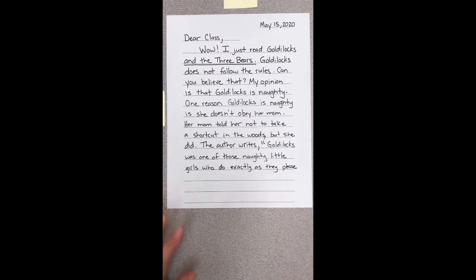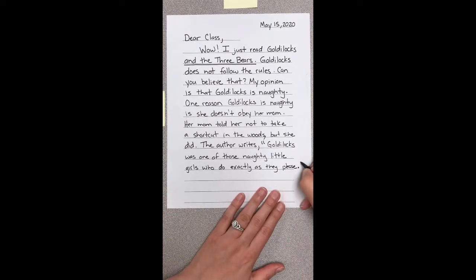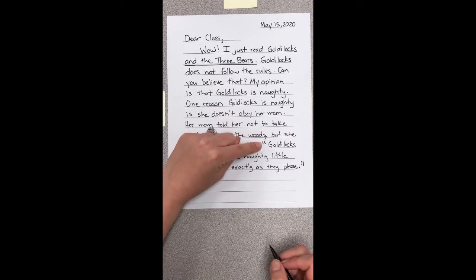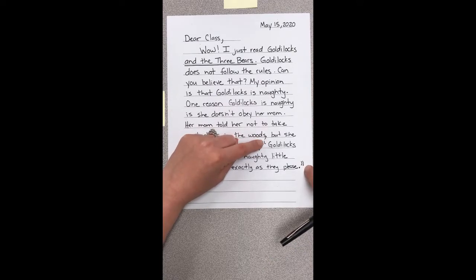And that's where it stops. So I'm going to put a period and I'm done quoting, so I put quotes at the end. So where you start the quote and where you end the quote, you have your quotation marks.